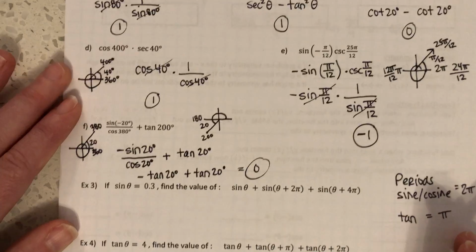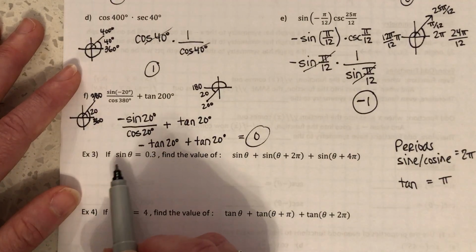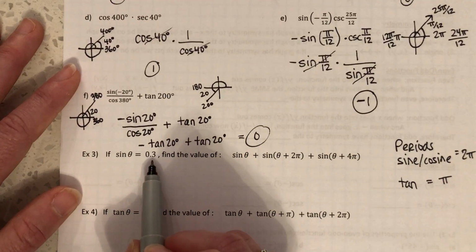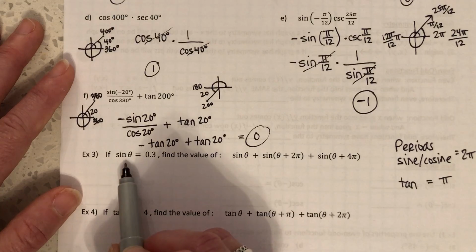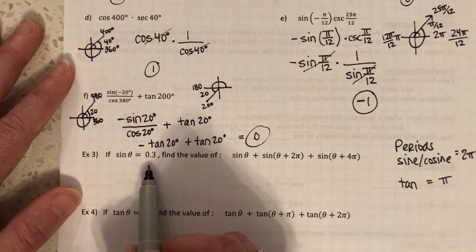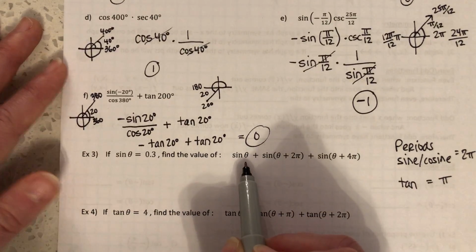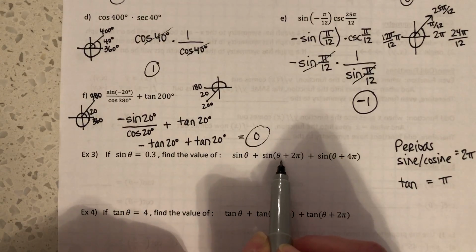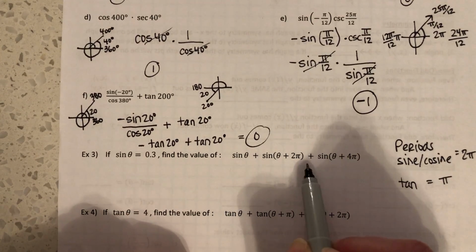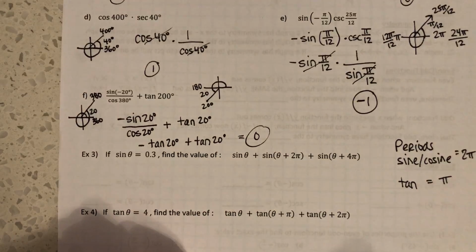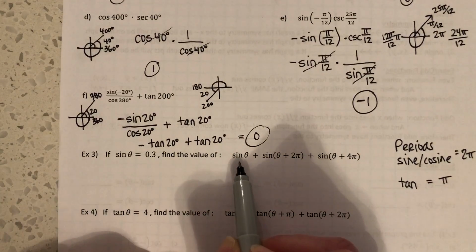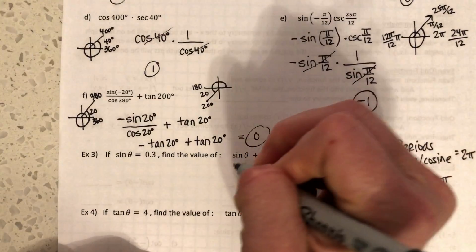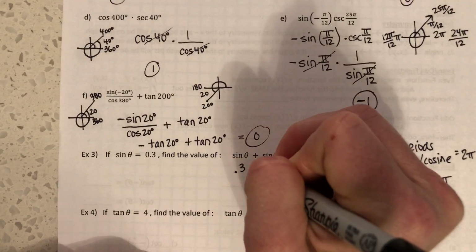All right, so look what they said. They said if the sine of angle theta is equal to 0.3, so the sine ratio for angle theta is 0.3, all right? Find the value of sine theta, which we already know is 0.3, plus the sine of theta plus 2 pi radians, plus the sine of theta plus 4 pi radians. Well, guys, let's figure this out. The sine of theta, we already know, is 0.3. We know its ratio, plus.